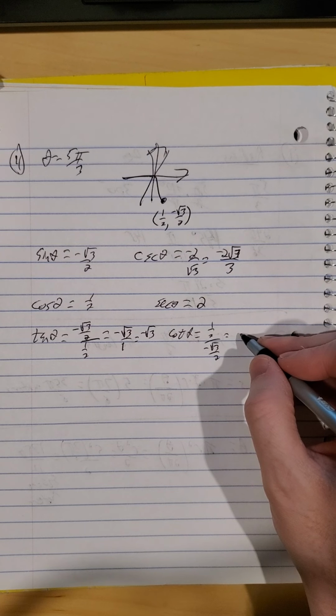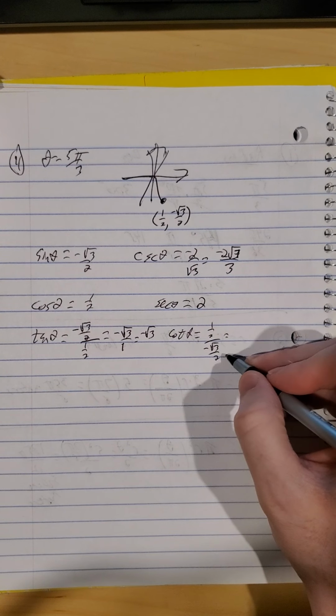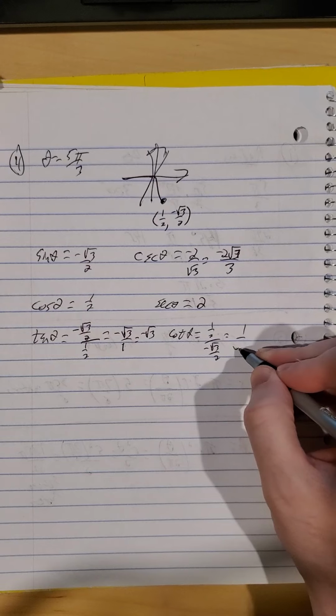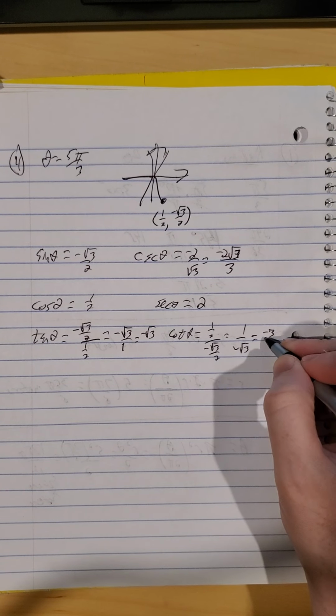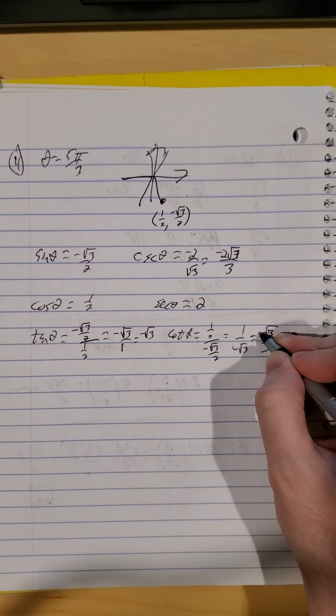So the denominators drop, so we have 1 over negative root 3. So negative root 3 over 3.